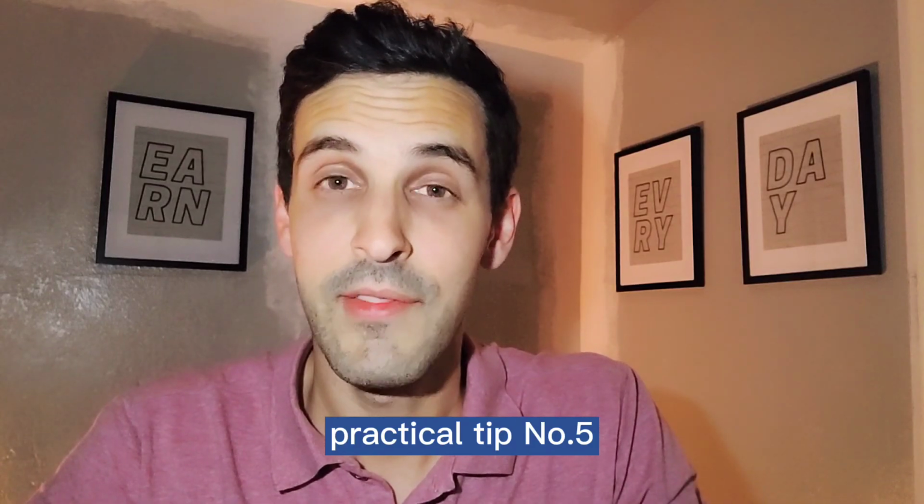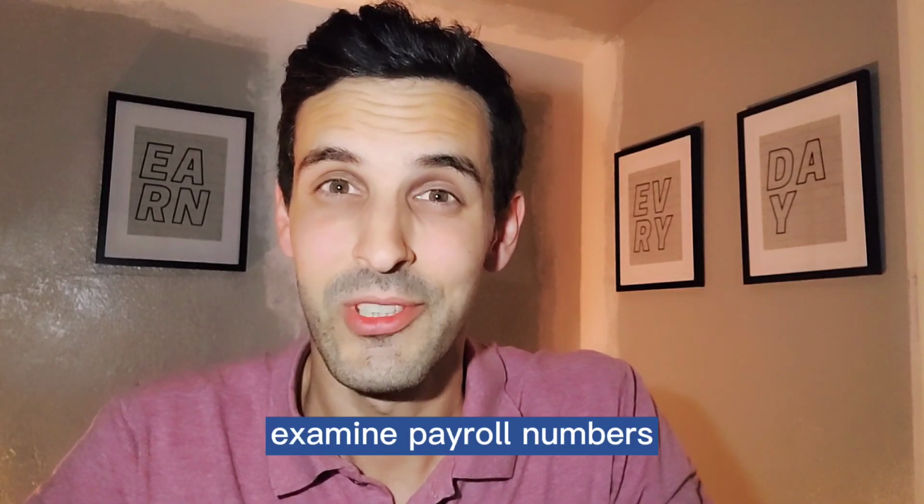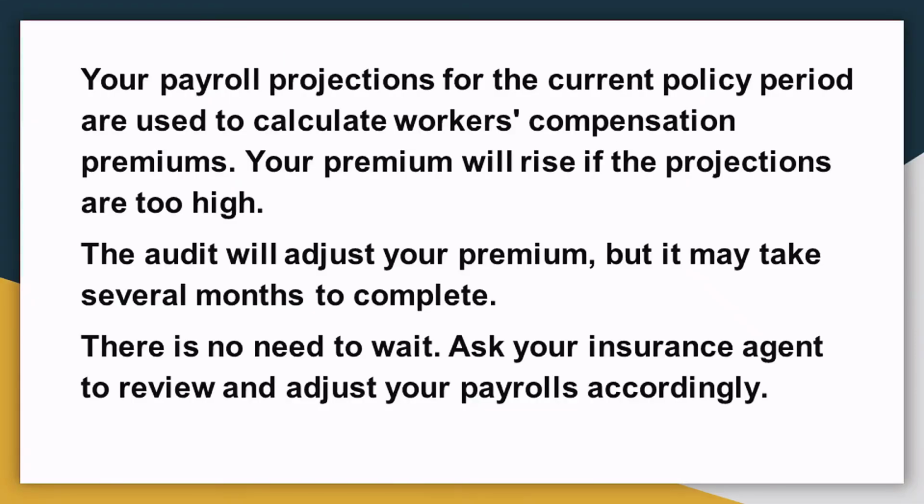Practical tip number 5, examine payroll numbers. Your payroll projections for the current policy period are used to calculate workers' compensation premiums. Your premium will rise if the projections are too high. The audit will adjust your premium, but it may take several months to complete. There's no need to wait. Ask your insurance agent to review and adjust your payrolls accordingly.